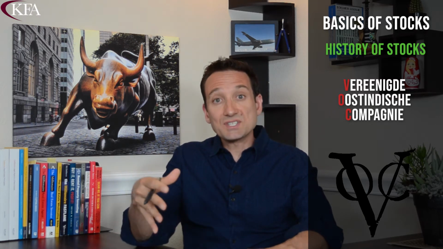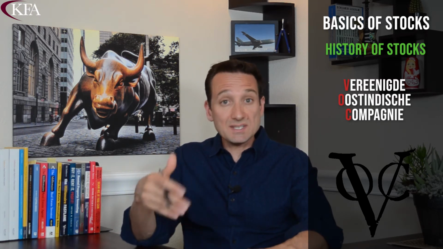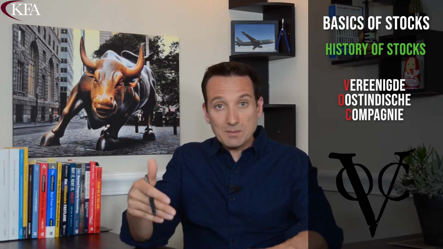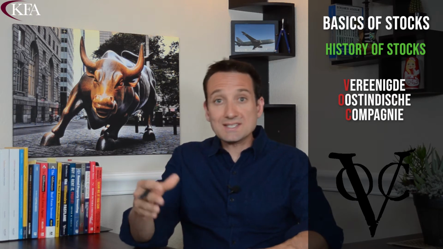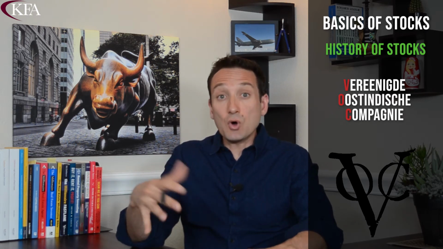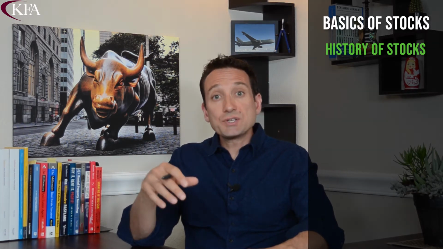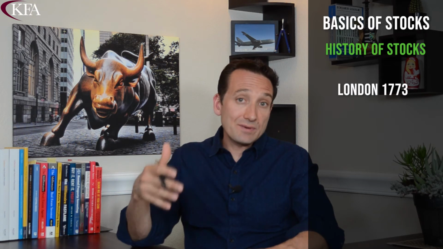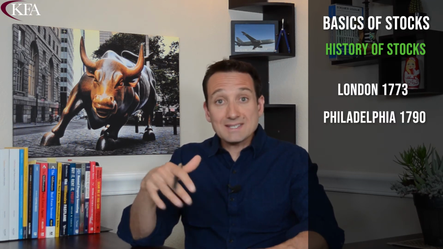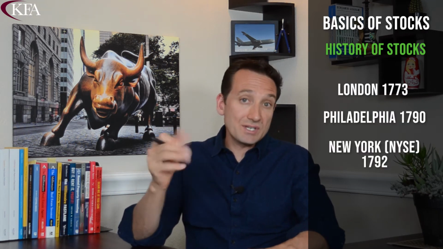The company would sell the stock to raise a lot of money to purchase, expand, and later modernize their fleet. Meanwhile, the stock paid dividends or profit on all the voyages that they undertook and successfully completed. The idea caught on, and soon all the trading companies in Europe started doing the same thing. The first dedicated stock exchanges were opened in London in 1773, followed by Philadelphia in the US in 1790, and in New York City in 1792. It took a few centuries, but the idea of stocks, the stock market, and stock exchanges really took off, and today there are exchanges on every continent of the world except Antarctica.